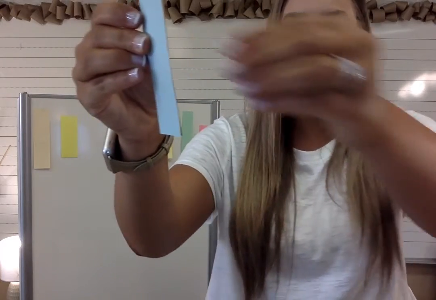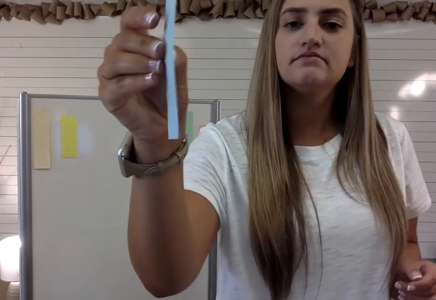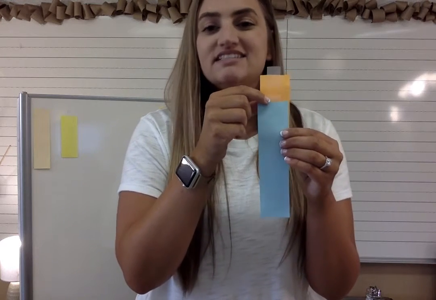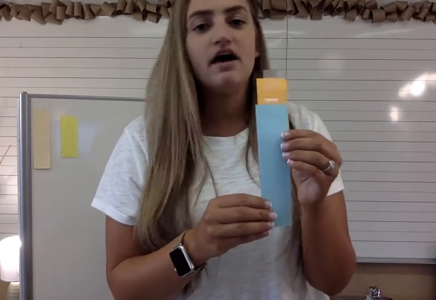Do you see how our bottoms are lined up together? They're on the same line. Now, if the top ends match, then it's the same length. But if one is sticking out further than the other, then it's not a match. So if I'm looking at these two pieces of paper, they are not matches. They are not the same length.